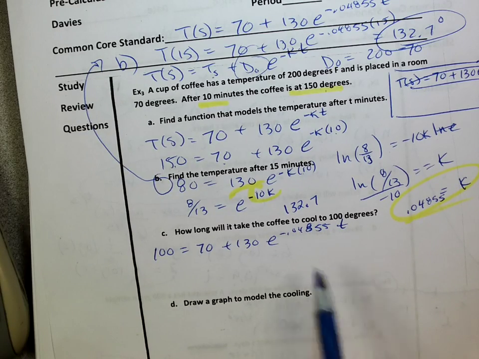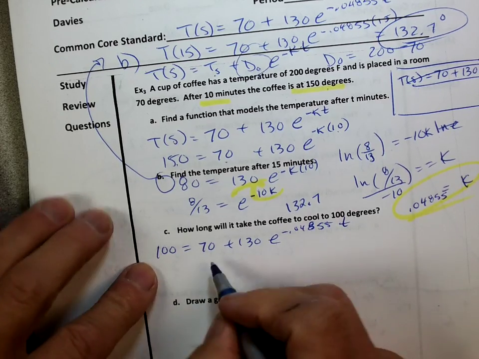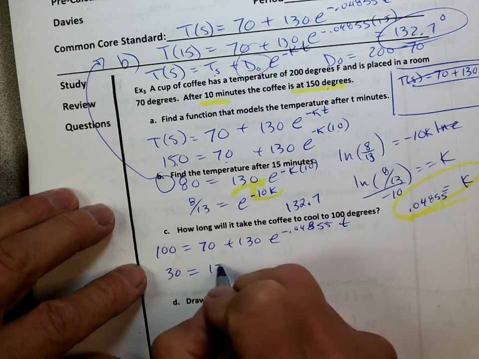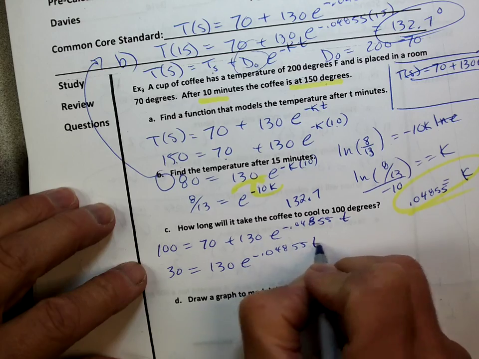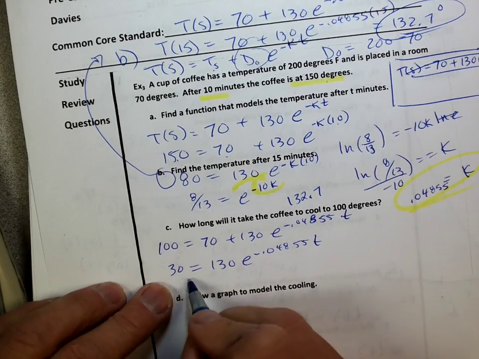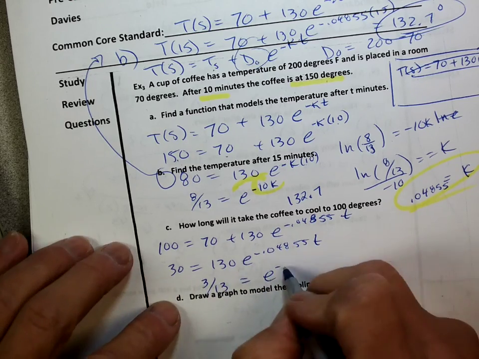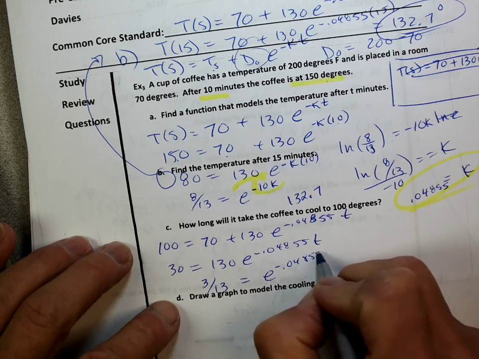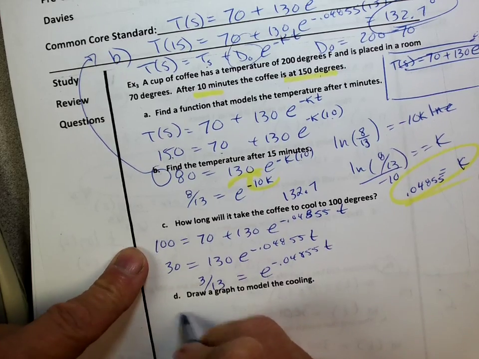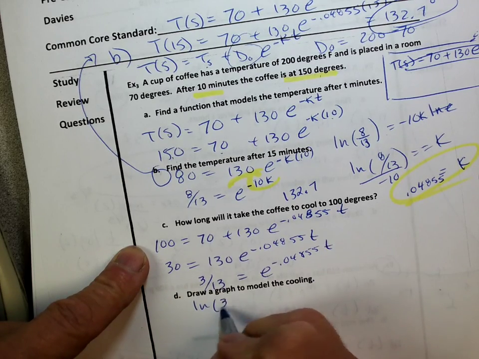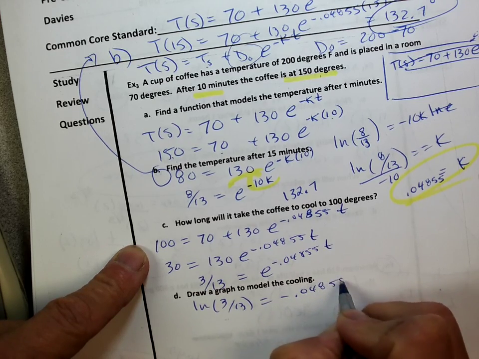Alright, we're probably going to have to take a natural log to get this out of the exponent. But let's first subtract 70. So I subtract 70 and I get 30 equals negative 0.04855t. Alright, let's divide. So I'm going to get 3/13 equals e to the negative 0.04855t, right? Natural log of both sides. So I'll do an ln of 3/13 equals negative 0.04855t.